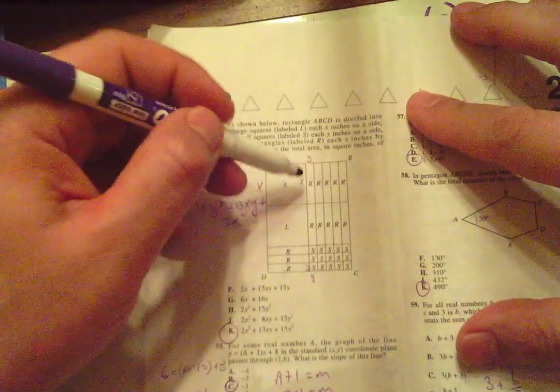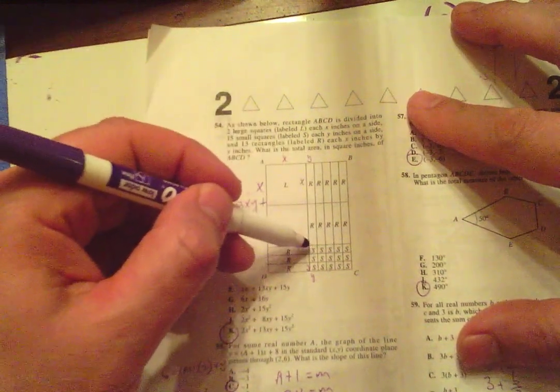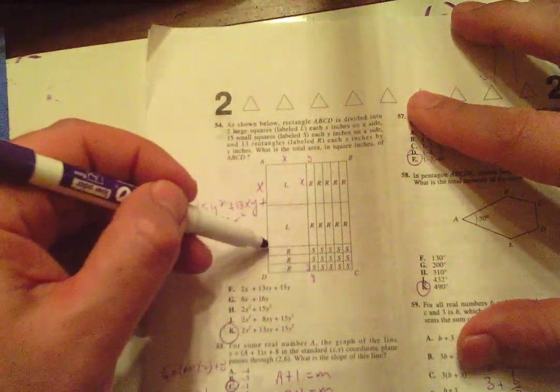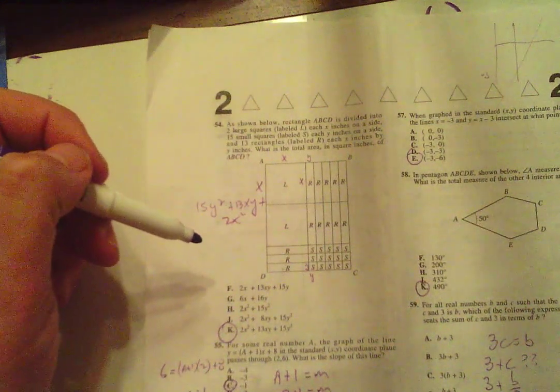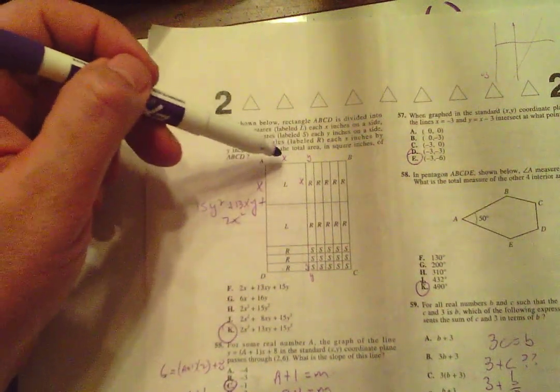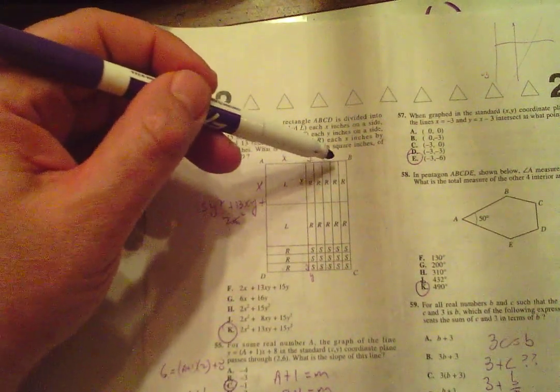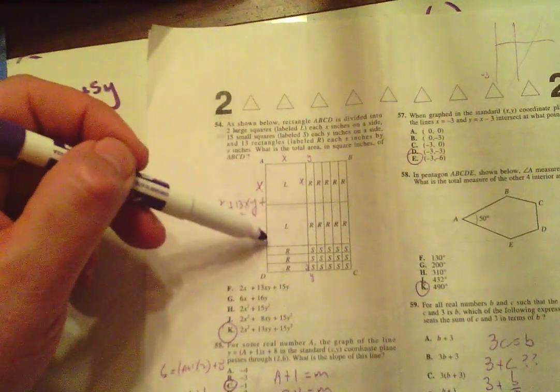We know that this is an X, this is an X, and this is a Y. Therefore, this would be a Y, and this would be a Y. This would be a Y, and this would be an X. So when I look at the total area of A, B, C, D, I'm looking at 1 x and then 1, 2, 3, 4, 5 y's. So x plus 5y. And then going this way, I've got an x, and 1, 2, 3 y's.